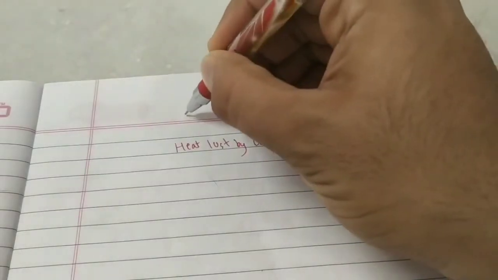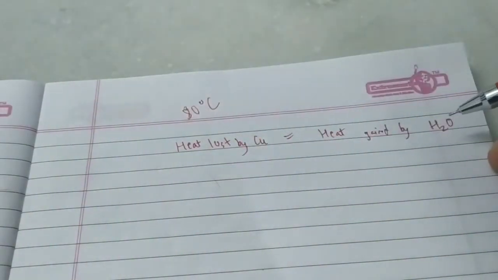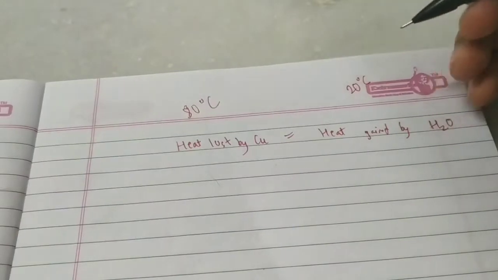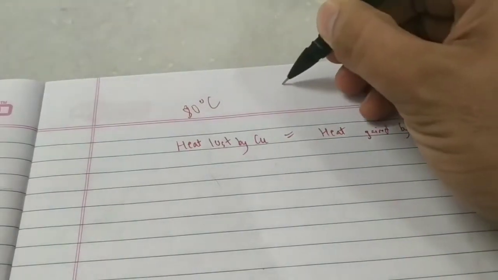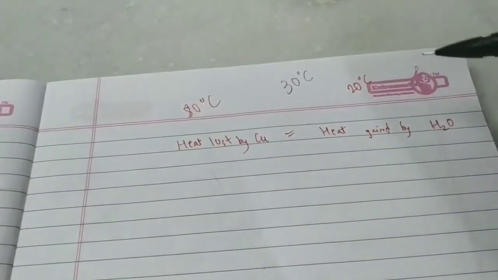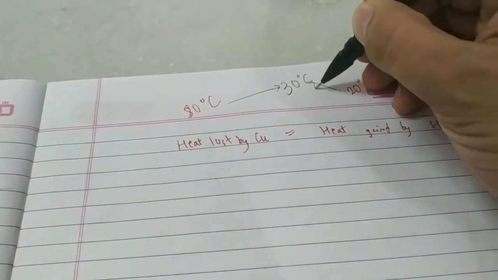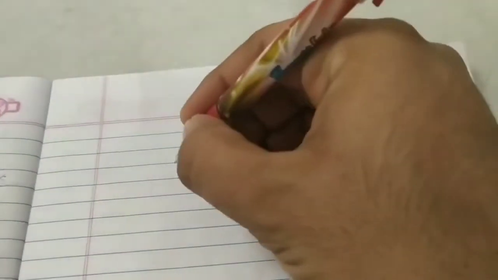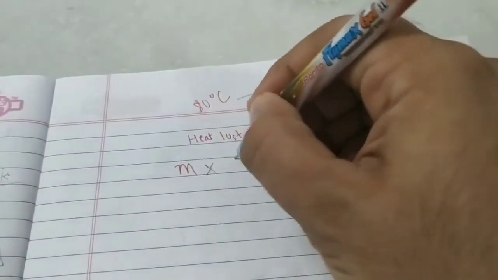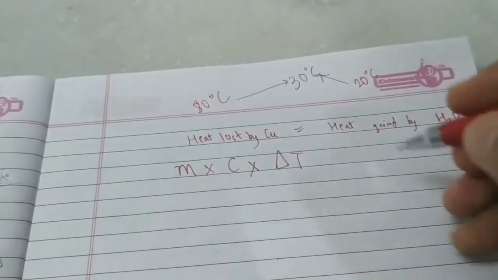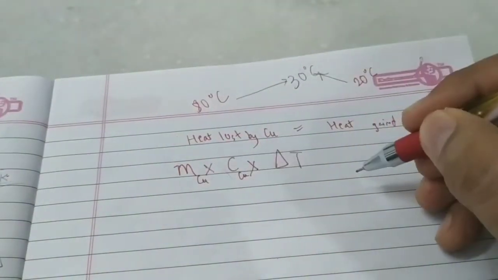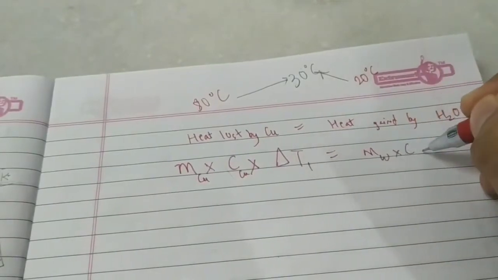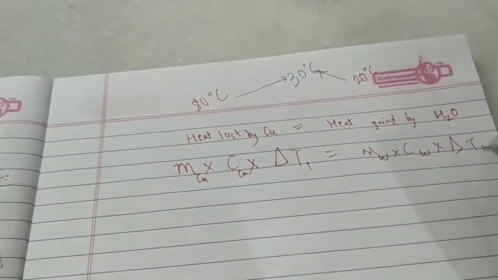Let's say copper's initial temperature was 80 degrees Celsius and water's initial temperature was 20 degrees Celsius. And the final temperature they reached when I mixed them together was, let's say, 30 degrees Celsius. So copper cooled down to 30 and water heated up to 30. That's the final temperature for both, of course. Now the heat formula is mass into specific heat capacity into change in temperature. Here, the mass of copper, of course, copper. And for water, the heat formula is again mass of water into specific heat capacity of water and change in temperature.